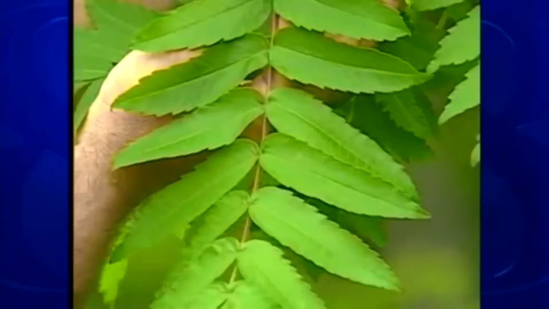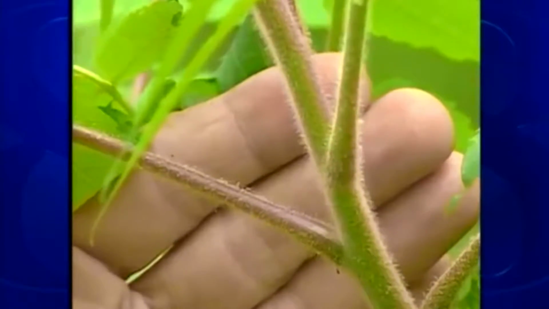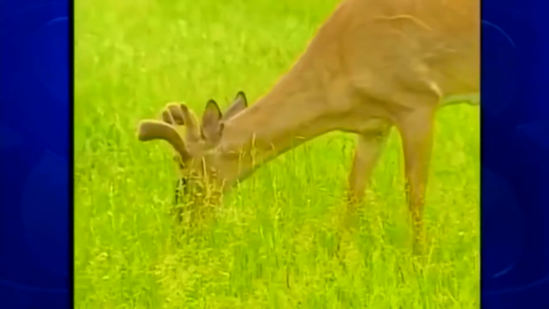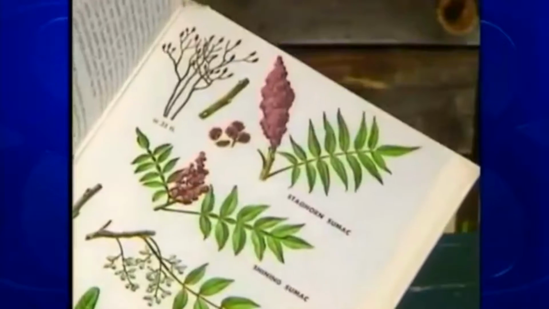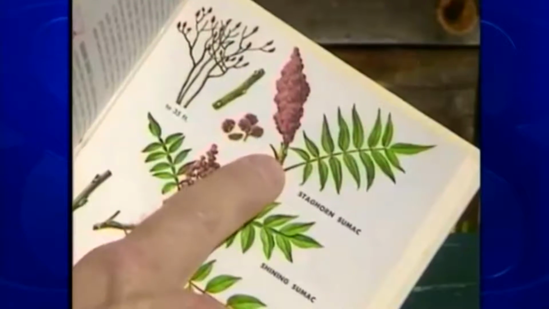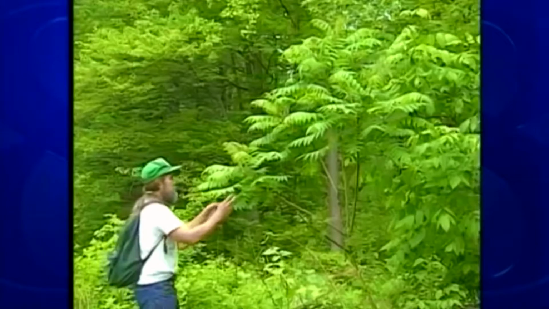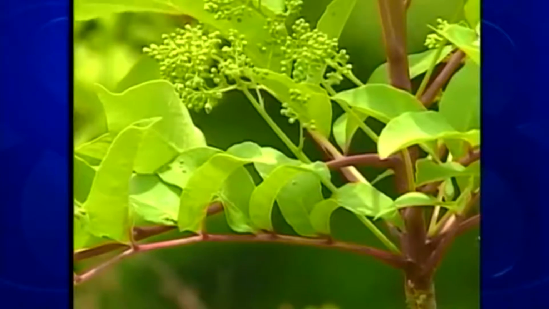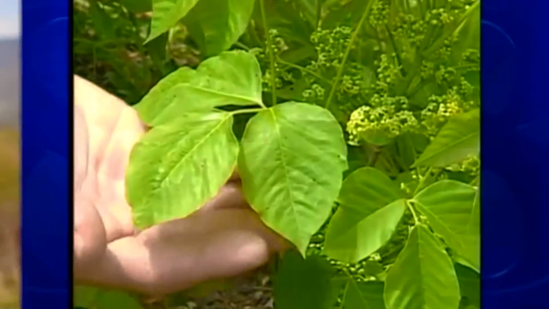Staghorn sumac has leaves with teeth and fuzzy stems, much like a male deer's antlers during the summer, hence the name staghorn. The plant has clusters of red, hairy-looking fruit, which brings up an interesting point. The harmless staghorn sumac has red fruit, while poison sumac and poison ivy have white fruit.